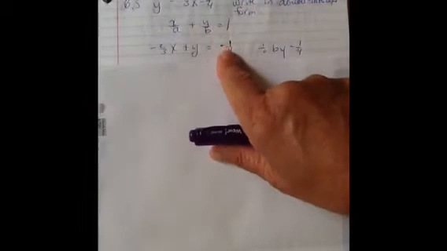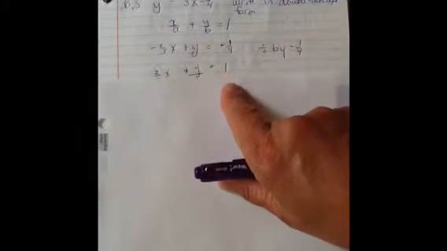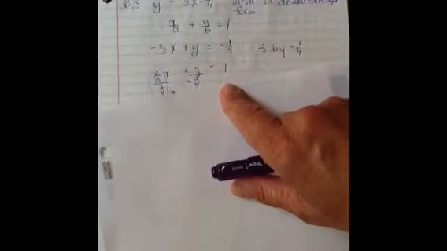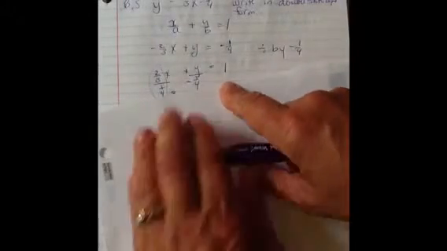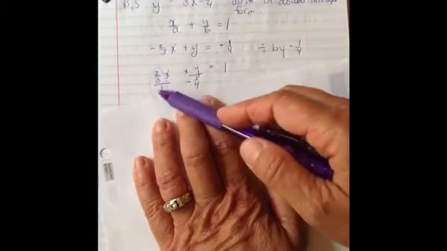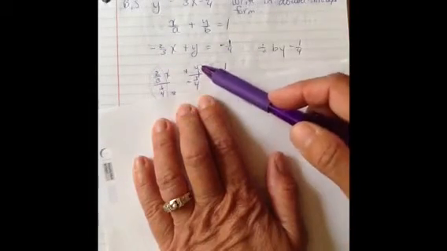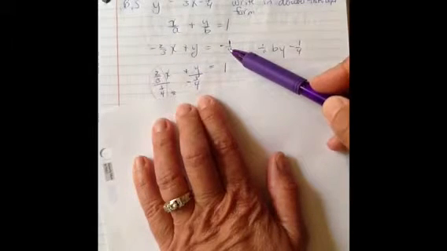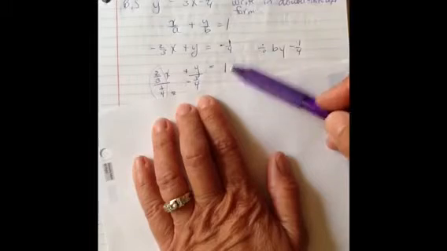And now we're going to divide everything by negative 1/4. And that's because we want to make this into a 1. So when we do that, we get 2/3 divided by 1/4. Because a negative divided by a negative is going to be a positive, this becomes a positive. And then I have y divided by negative 1/4. And then negative 1/4 divided by a negative 1/4 is 1.